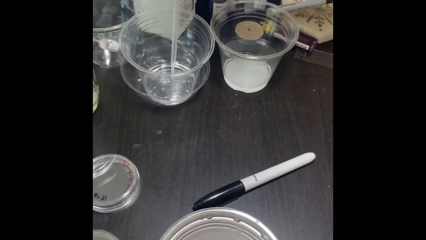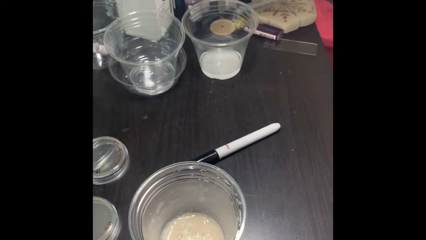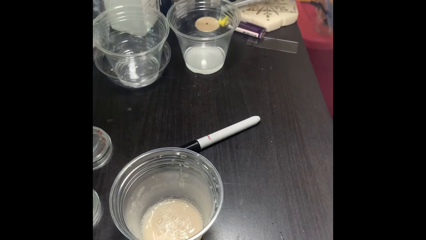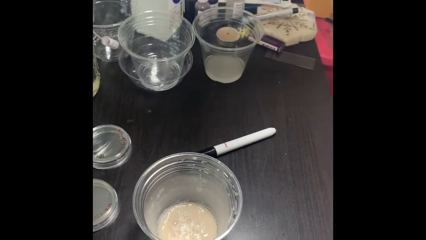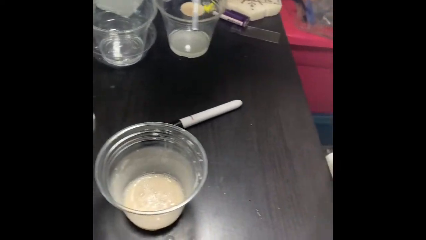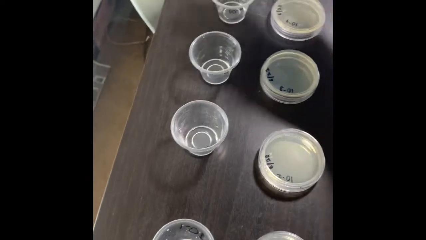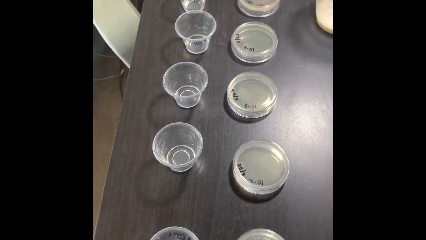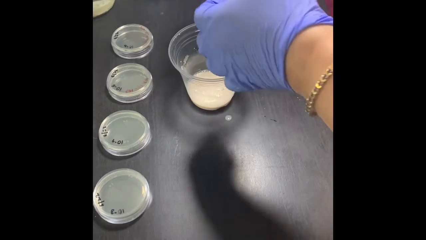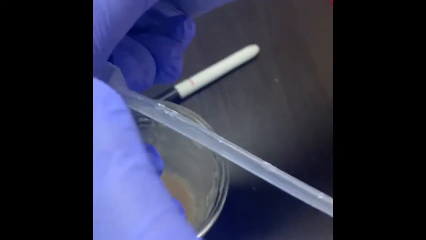Now I'm ready for the serial dilution. I disinfected this pipette and dried it, making sure there is no alcohol in it. Now there is 2.25 ml of distilled water in all the cups. So I will take 0.25, which is this mark over here.